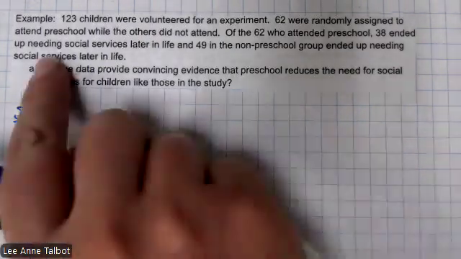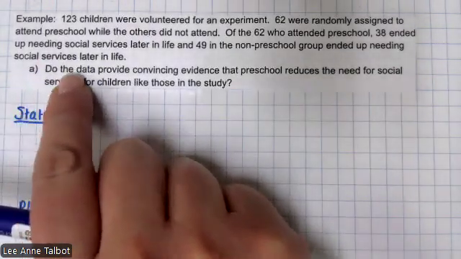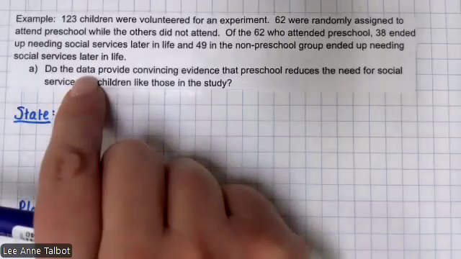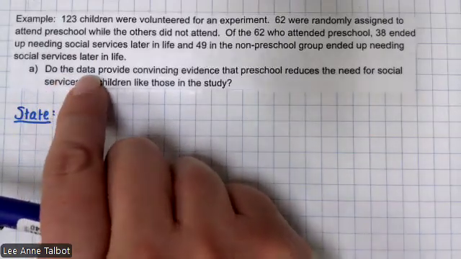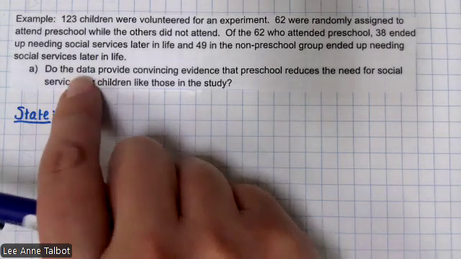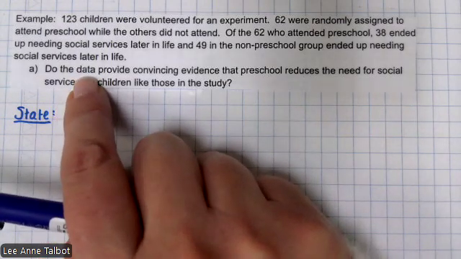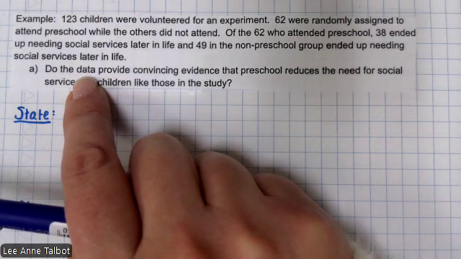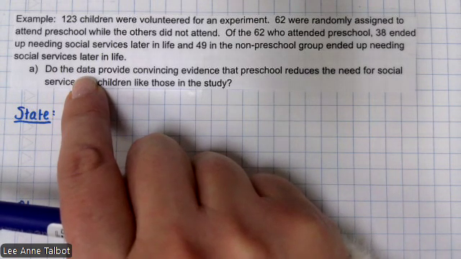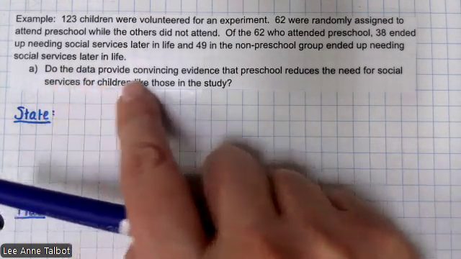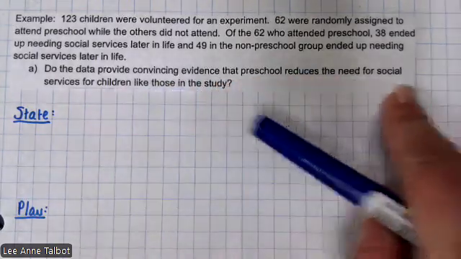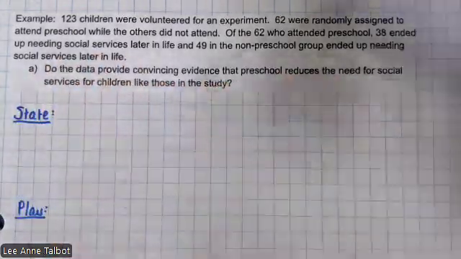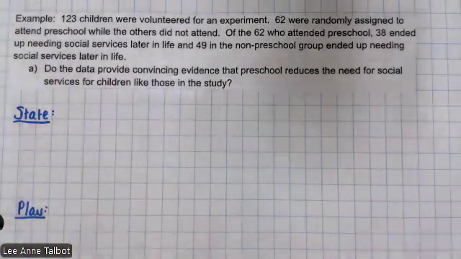Okay, we need to talk about this. You're going to see these words next to each other all year. This is not grammatically incorrect. Do the data. Data in this case is plural. This is the plural data instead of the singular data. Do the data provide convincing evidence that preschool reduces the need for social services for children like those in the study?